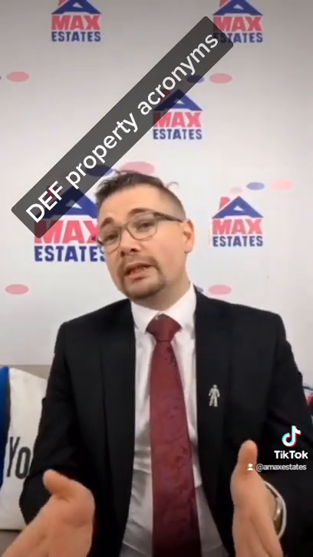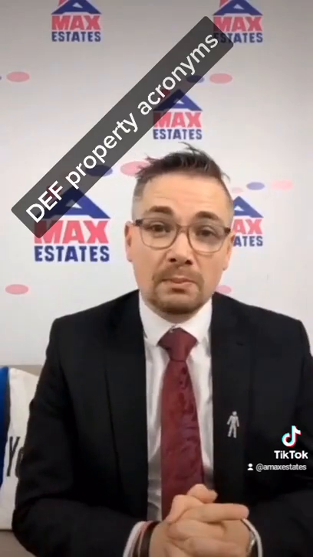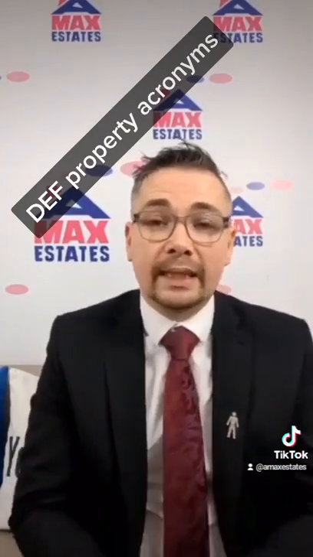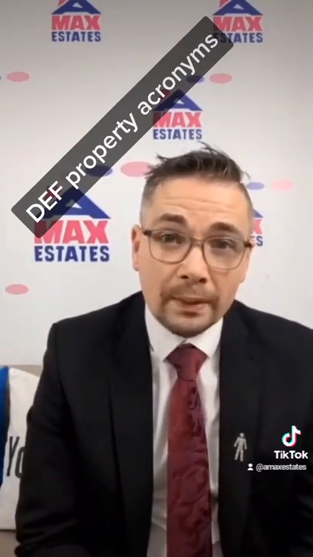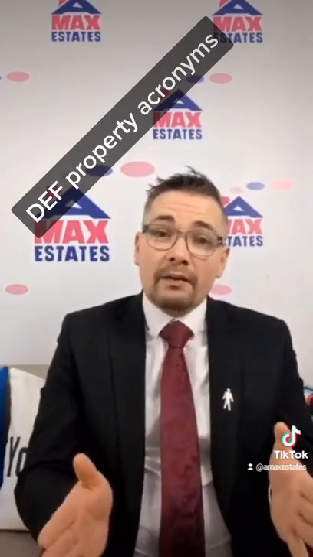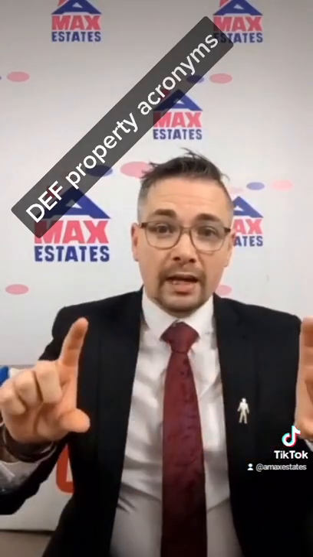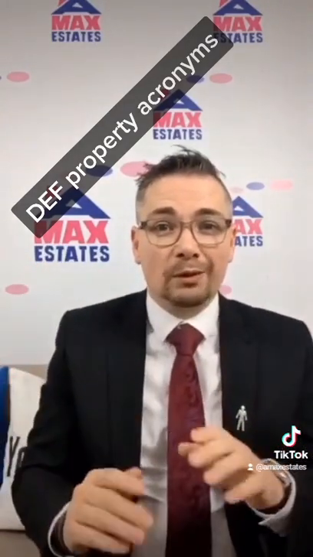Next, Edwardian. Now this refers to properties built between 1901 and 1910 during the reign of King Edward VII. Very, very popular type of property. Next, end of terrace. So this refers to a type of property that's in a row of terrace houses, this one being the end one with only one party wall shared.